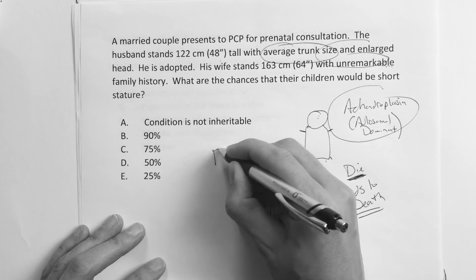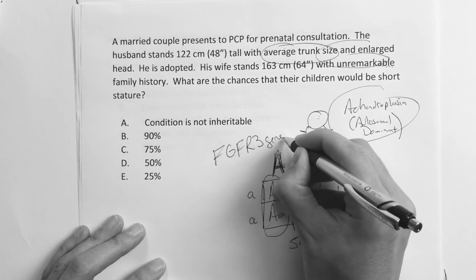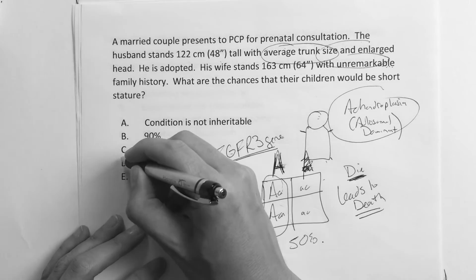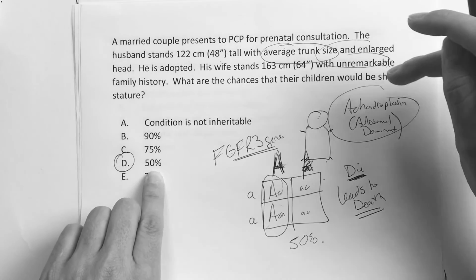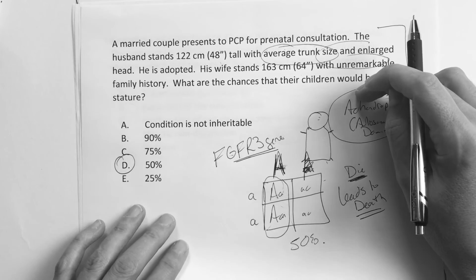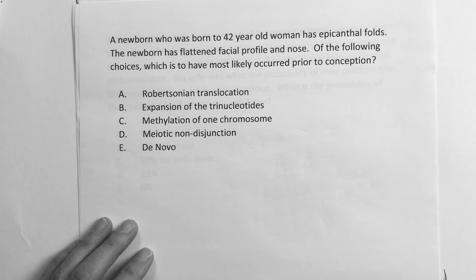Achondroplasia, like we talked about, is the fibroblast growth factor R3 gene. And so the homozygote leads to death, so the right answer here is going to be 50%. Again, autosomal dominant. Know the scenarios when it comes to married couples coming in and asking about the chances of their kid having this condition.